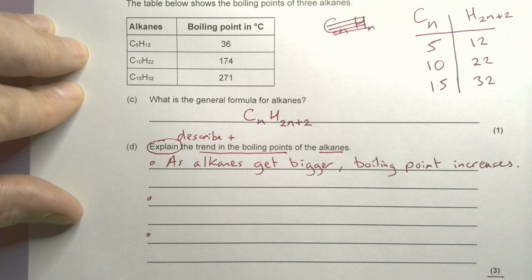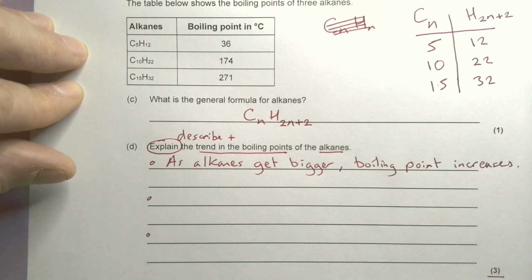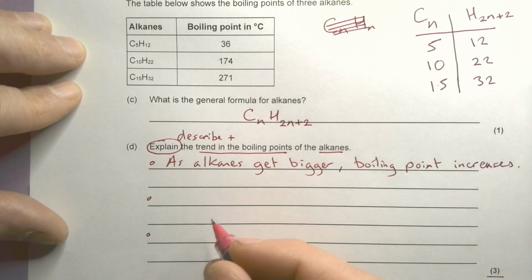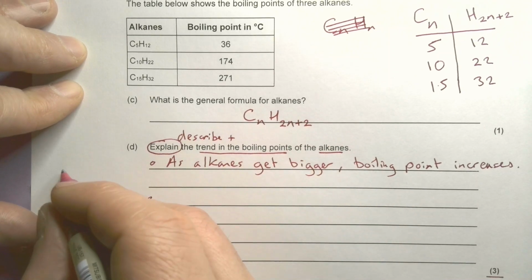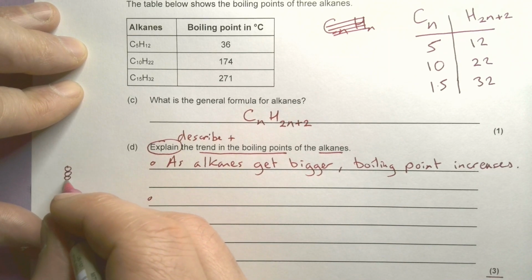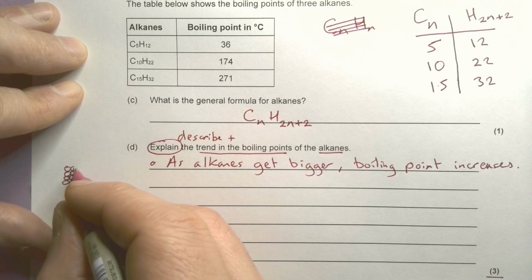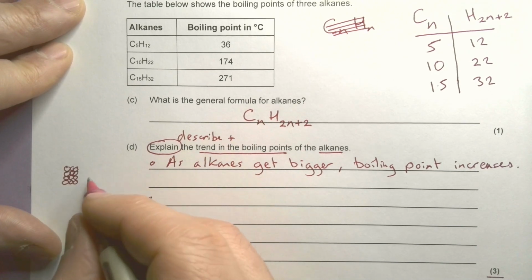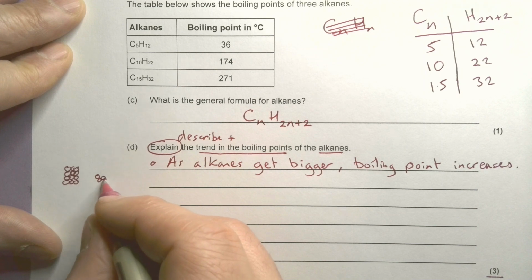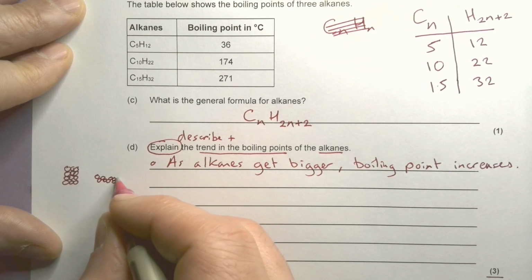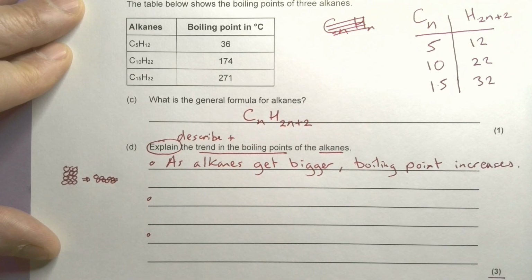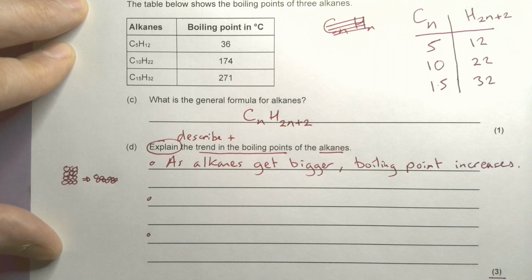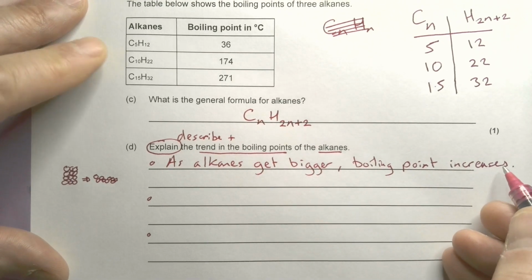Well, why is that? Now, think about boiling point, remember, I go from a solid to a liquid. There's my solid, but I'm going to change that into a liquid. So what happens when I change it into a liquid? Well, I need those intermolecular forces to get smaller. Okay, so as alkanes get bigger, the boiling point increases.